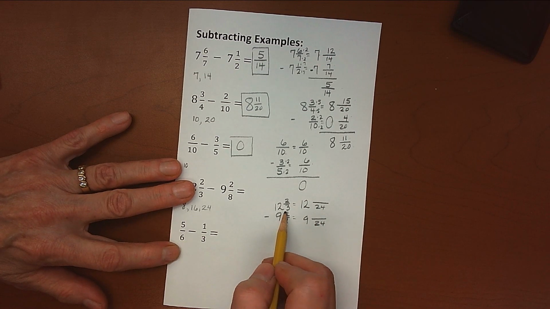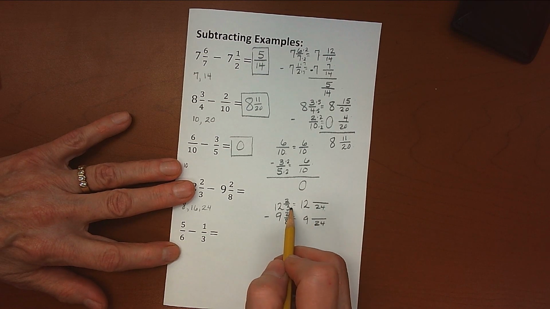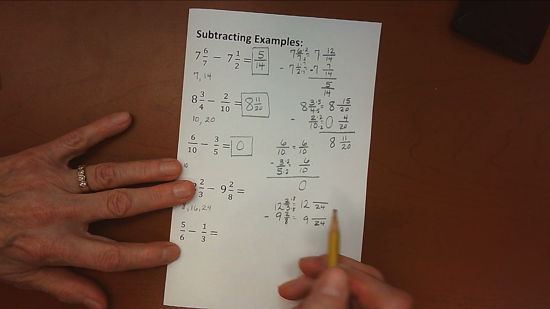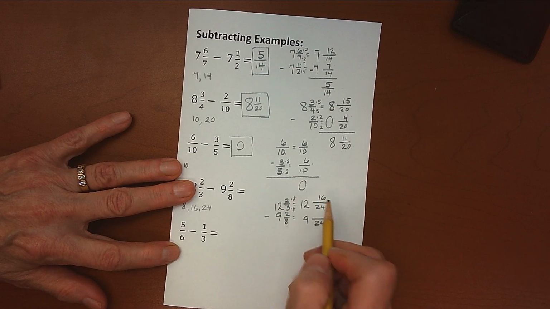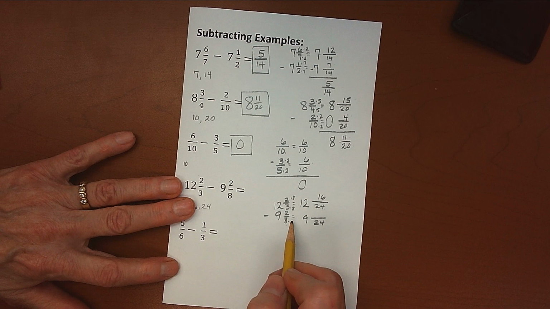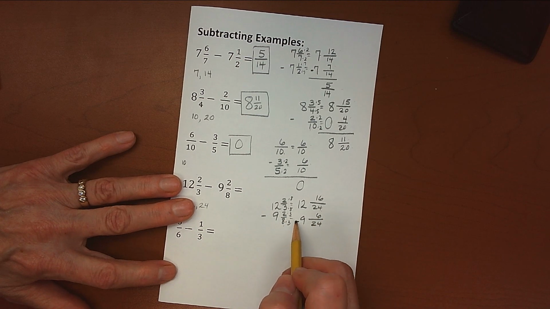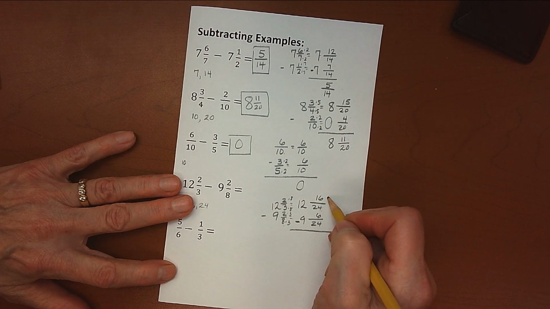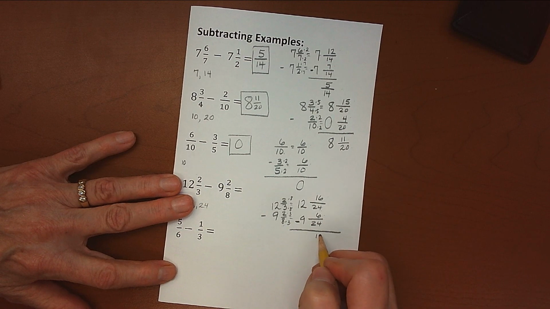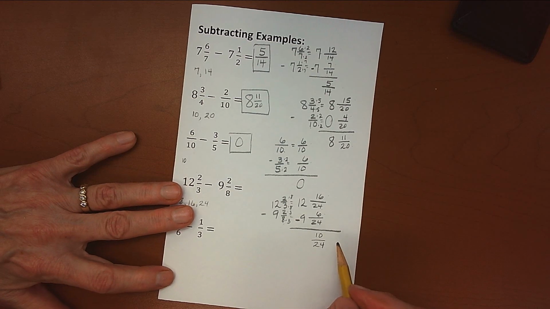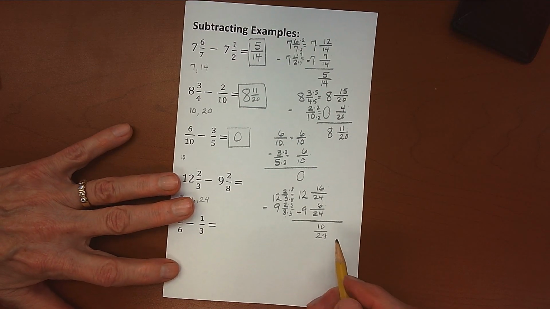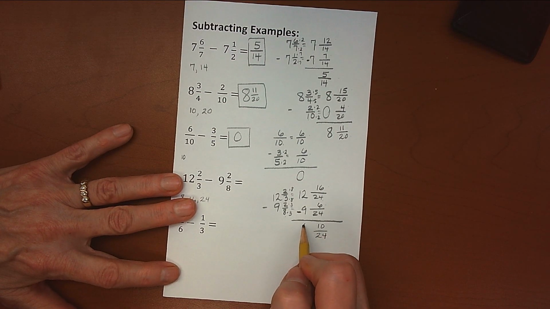All right, 3 to get to 24 means we need to multiply by 8, so we multiply its numerator by 8. That gives us 2 times 8 is 16. 8 times 3 is 24, multiply its numerator times 3, and we get 2 times 3 there is 6. Subtraction, 16 minus 6 is 10. Denominator of 24, I hope you're seeing a little bit of some more work to do yet there. And then 12 minus 9 gives us 3.